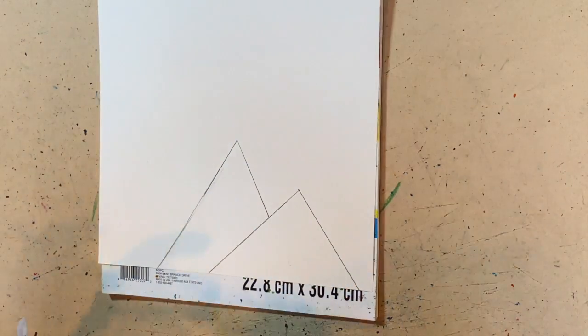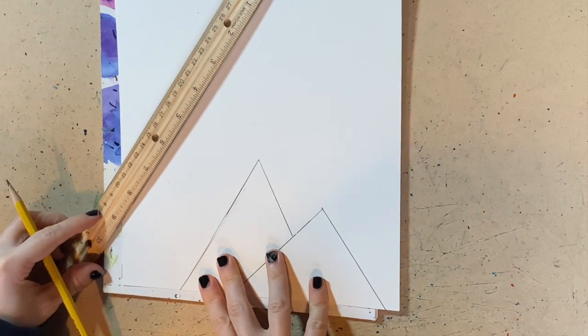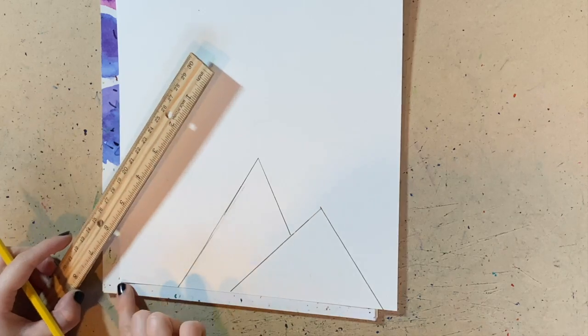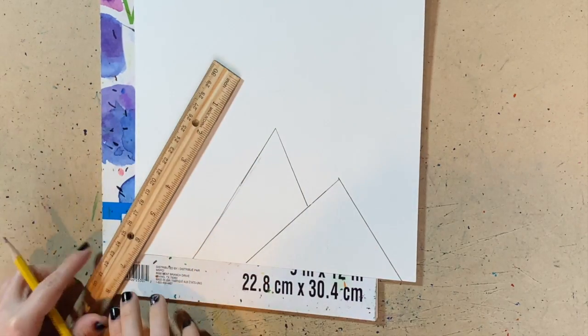So this is the first set of mountains. Now the second set of mountains are going to be even more upward. So I'm going to start from the end of the paper and I'm going to work my way up.